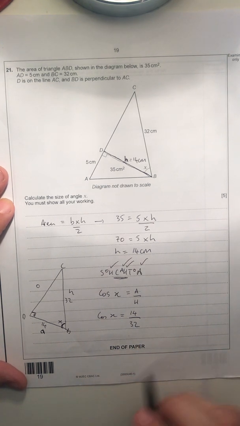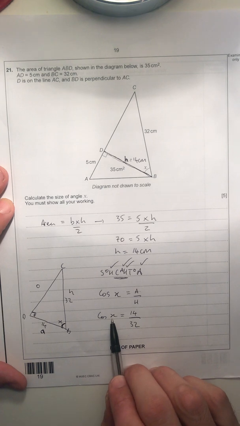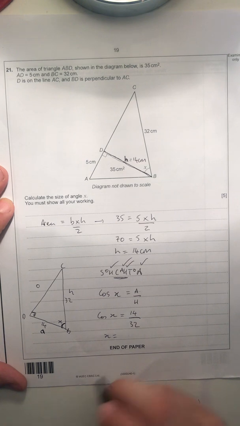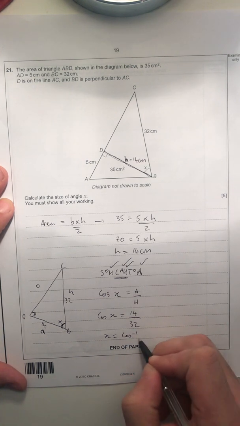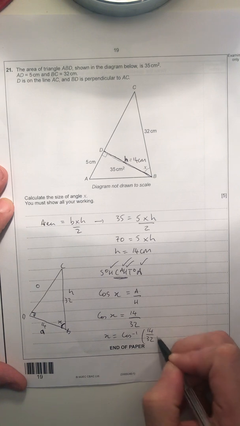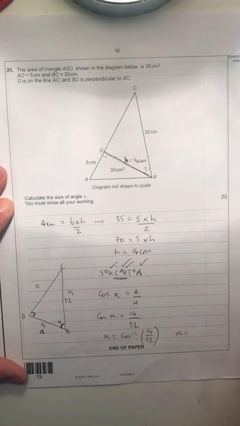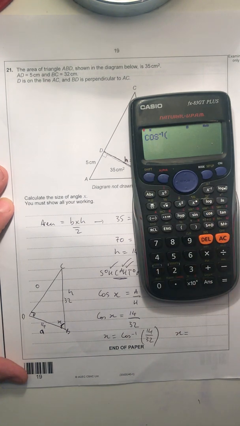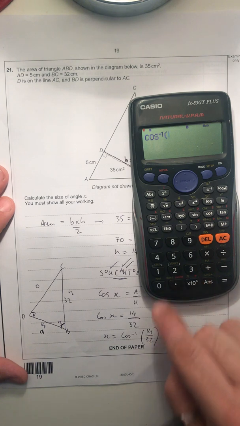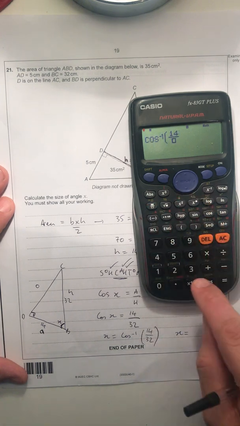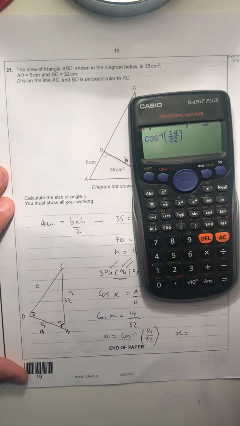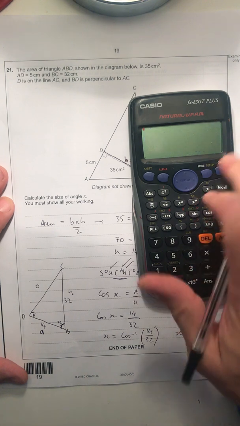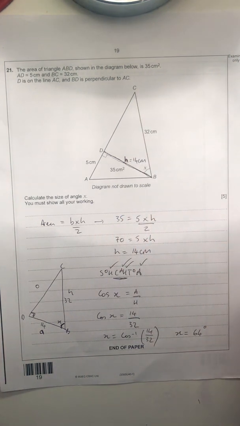So this is slightly different to the other one because we need to find out an angle, not a side. So to get x on its own, we have to do the opposite of cos, which is called cos to the minus 1, inverse cos, cos to the minus 1 of 14 over 32. And to do that on my calculator, I pressed shift cos, and it should come up cos to the minus 1 with a bracket. Then I put the fraction button, 14 over 32, close my brackets, press equals, and I've got an answer of 64 degrees to the nearest whole number. Okay, that's it.